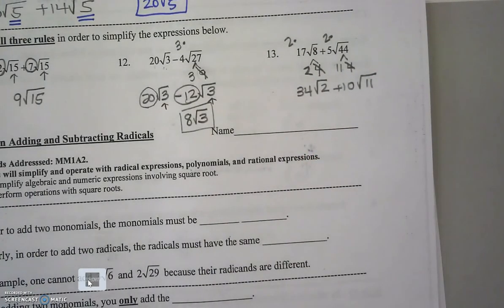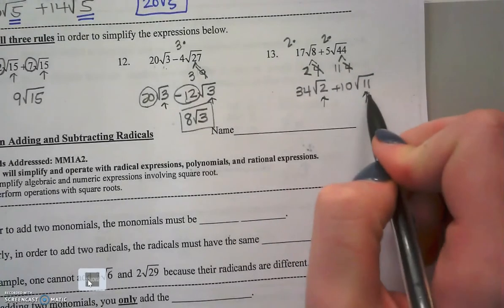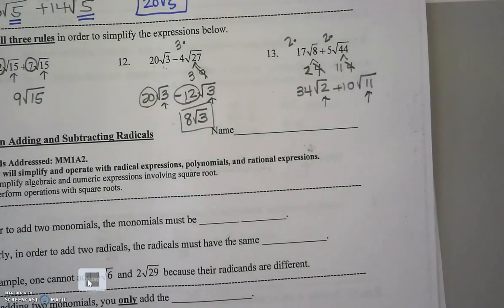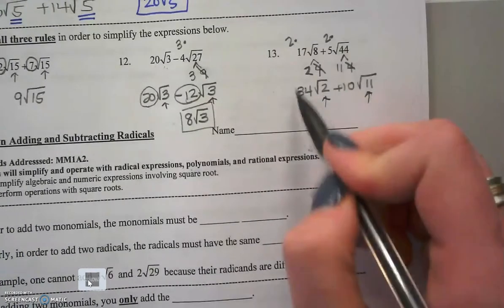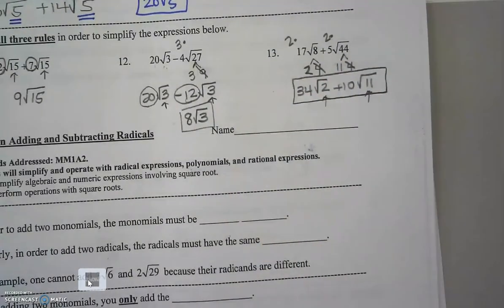So we've done rule number 1. We've simplified. Let's do rule number 2. Do they have the same number underneath the radicand? No. The same number is not underneath the house. Those radicands are not the same. So we're going to stop and say that this is our final answer. Let's recap these steps and try a few more problems on our own.